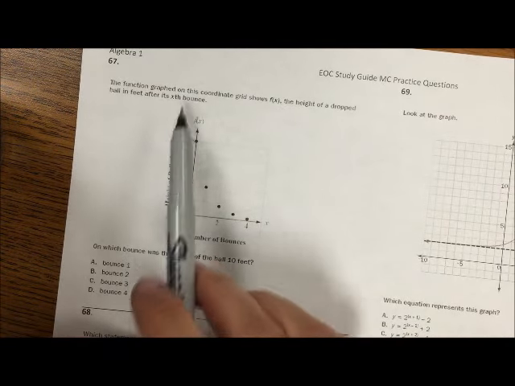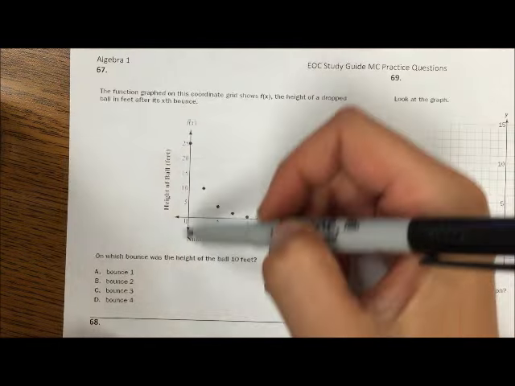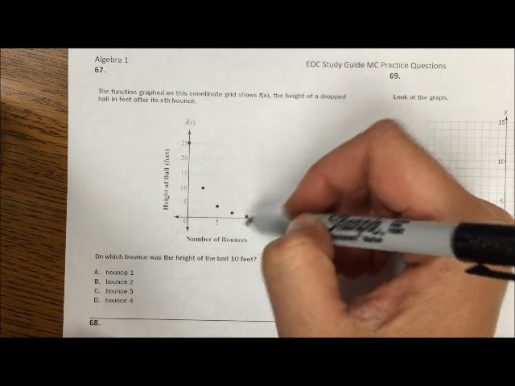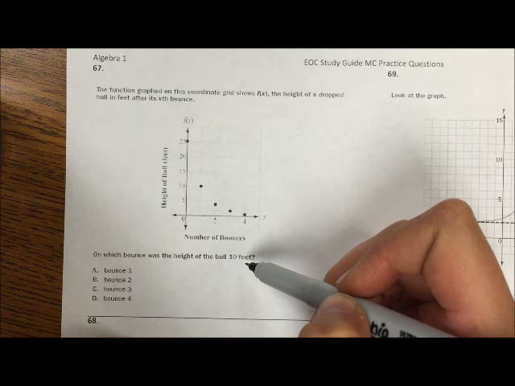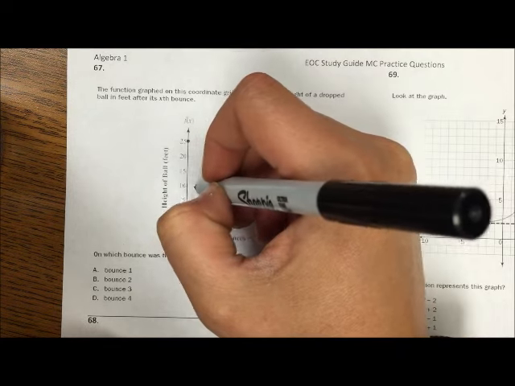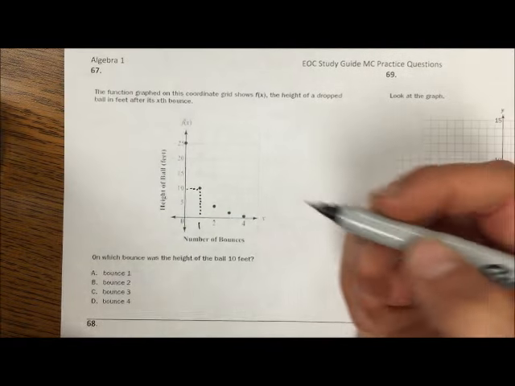All right, 67 through 70. The function graphed on this coordinate grid shows f of x, the height of a dropped ball in feet after its xth bounce. So it bounces and bounces and bounces, okay? On which bounce was the height of the ball 10 feet? Well, I can say the height is 10 feet, and that leads me to the first bounce. So that'd be A.